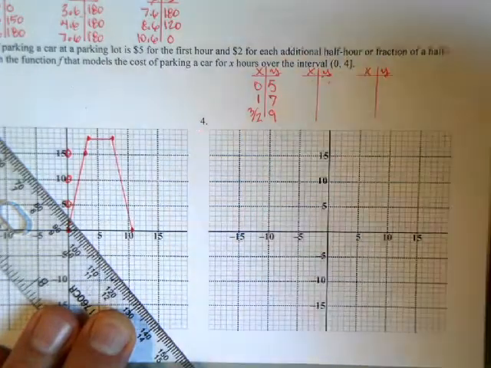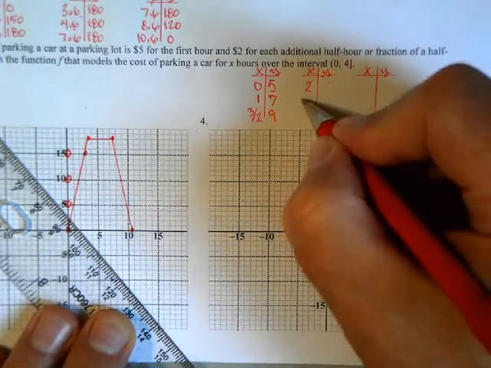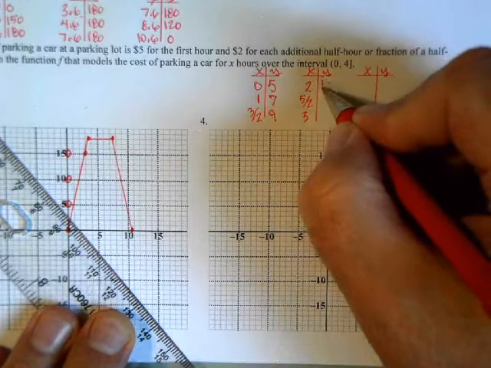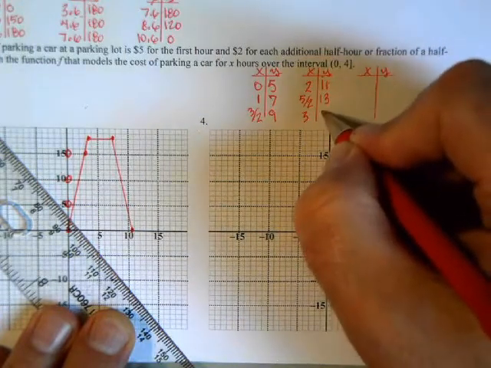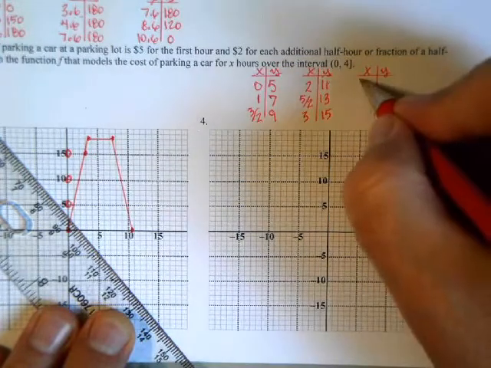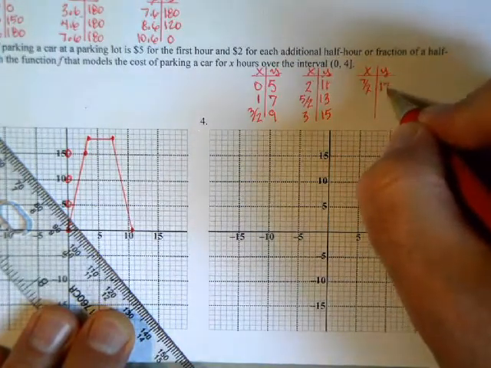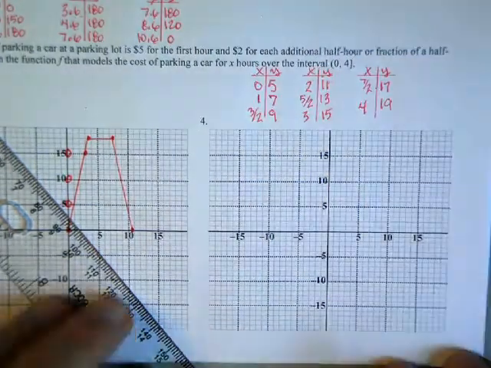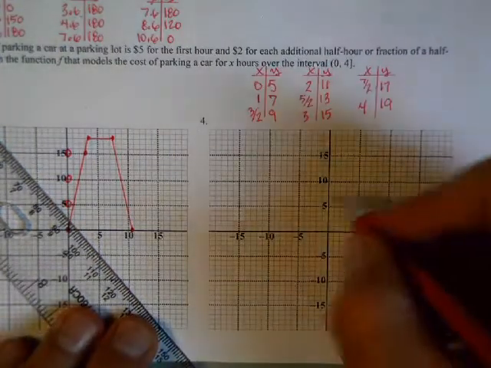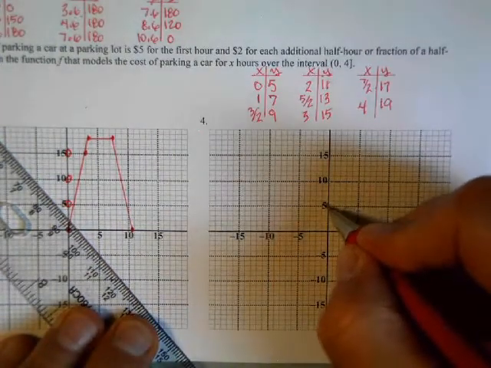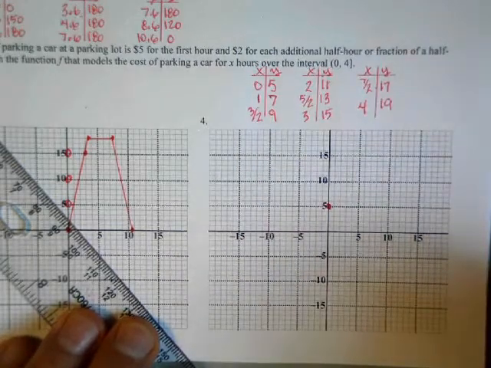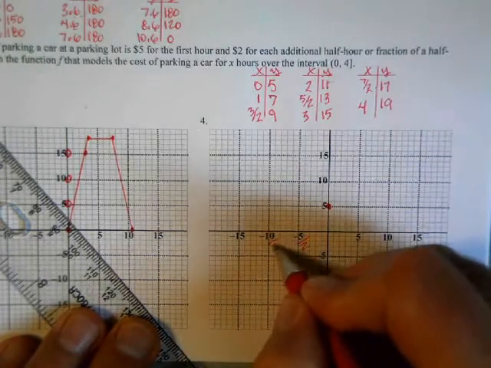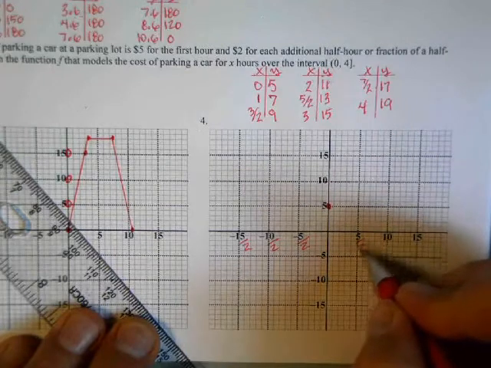And so I'm just going to keep going by halves. And then an extra $2 each time. And then up to 4. So it'll be 19 at that point. So it'll start off with 0 and 5. Now in this particular case, I'm going to make every line be a half. Again, just to make it a little bit easier using the paper I've already got. So every line's a half.